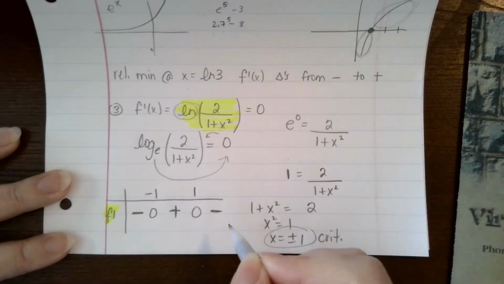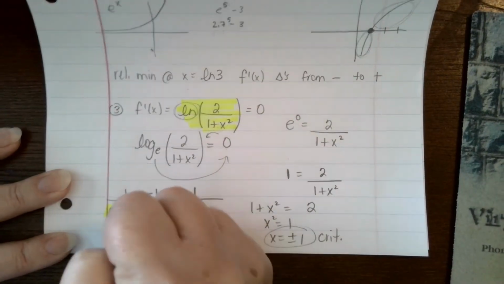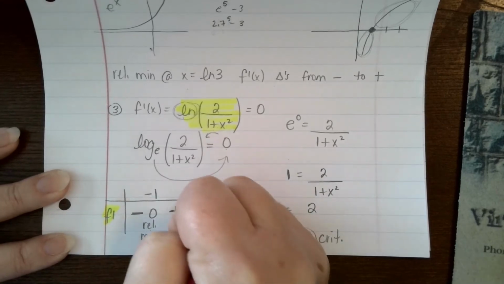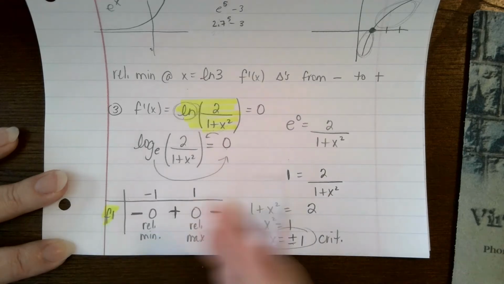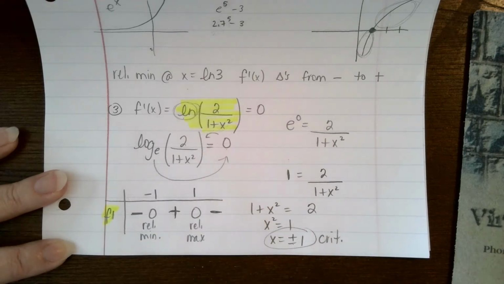Now I've kind of run out of space, but you're going to have a relative min at negative 1, and you're going to have a relative max at positive 1. Don't forget that plus or minus. There's one on the test where you've got to have the plus or minus, and forgetting that, you're missing one of your entire relative maxes or mins.